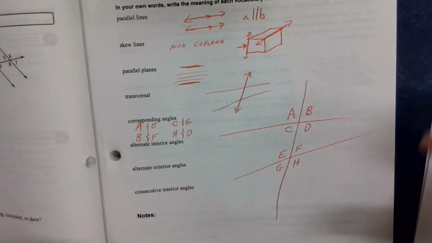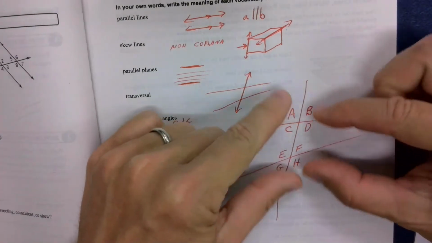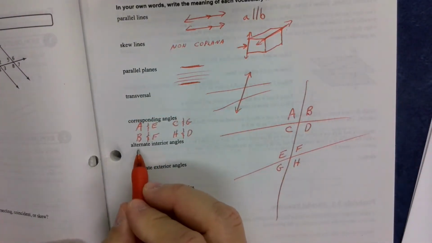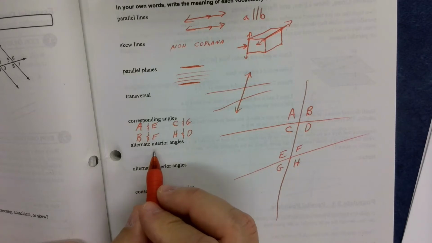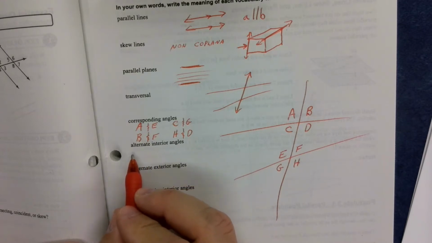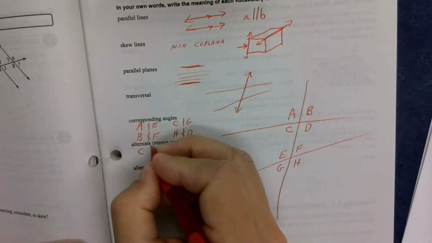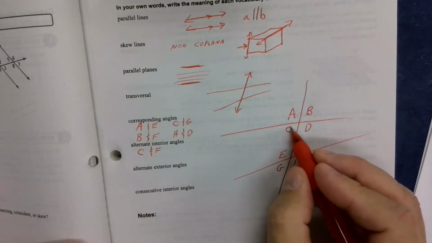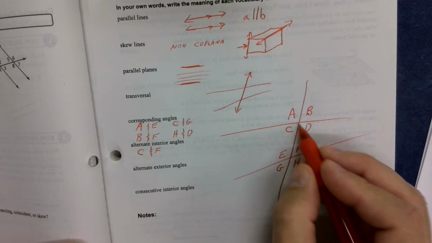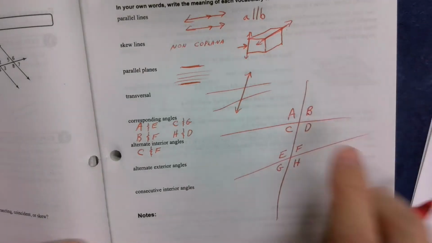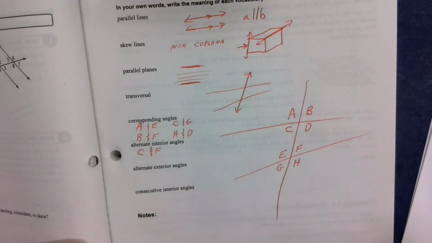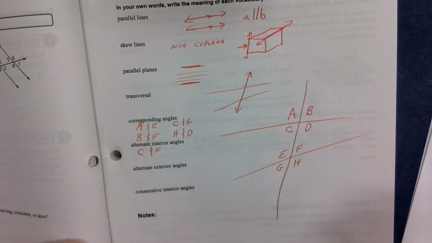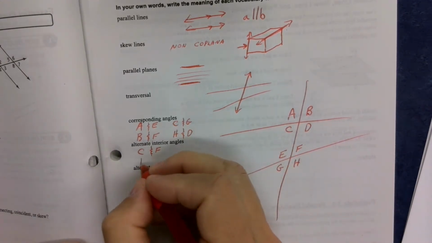So interior angles would be angles that are formed in between these two lines. And then alternating means they go from one side of the line to the other side of the line, from top to bottom. So C and F are considered alternate interior. They alternate top, right, and the inside, right, just the inside ones. C, D, E, and F are the inside ones. So alternating from top to bottom and left to right. Okay, and then the other ones are D and E.